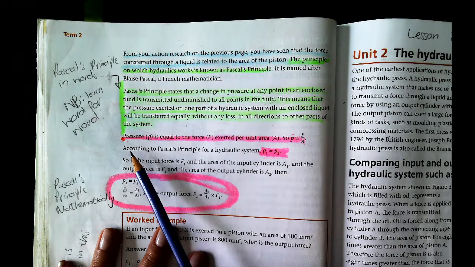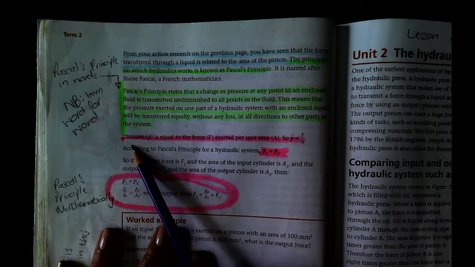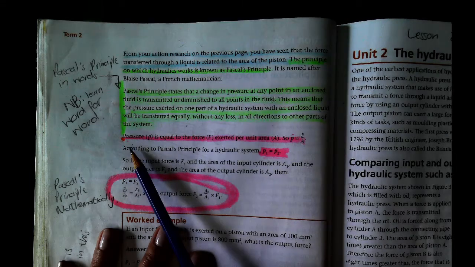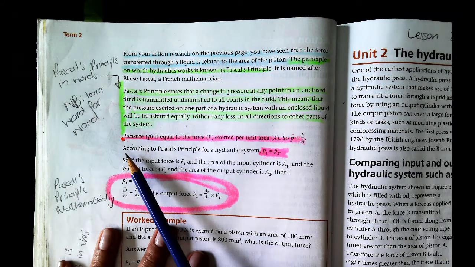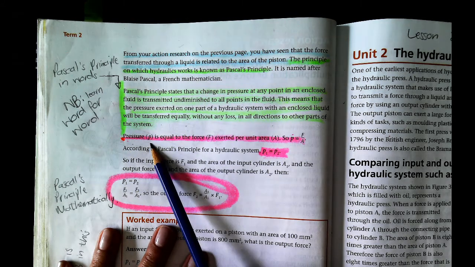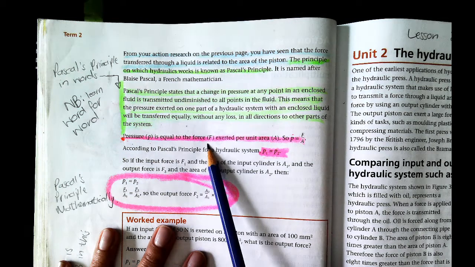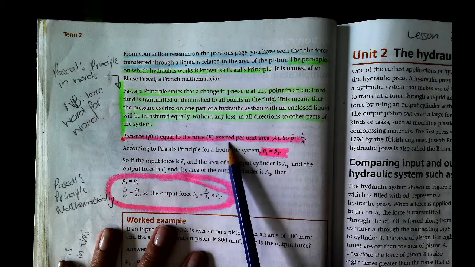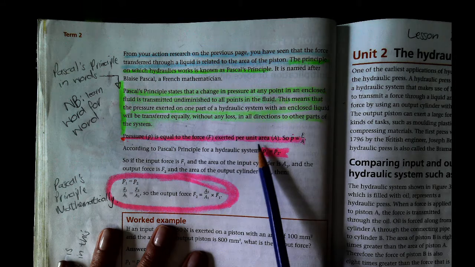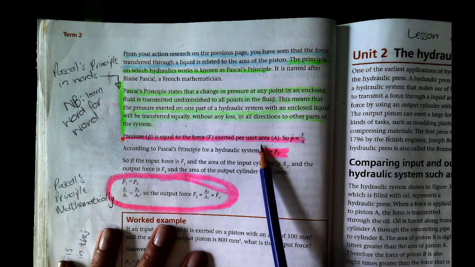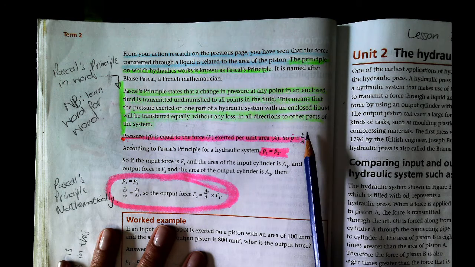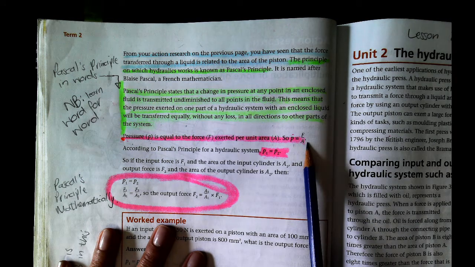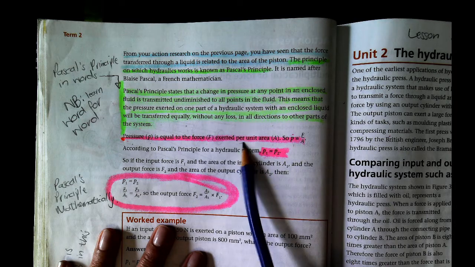Now to start off, we need to know what is pressure. Pressure, small p, is equal to the force exerted per unit area. So P is equal to force over area. Remember, per means divide.